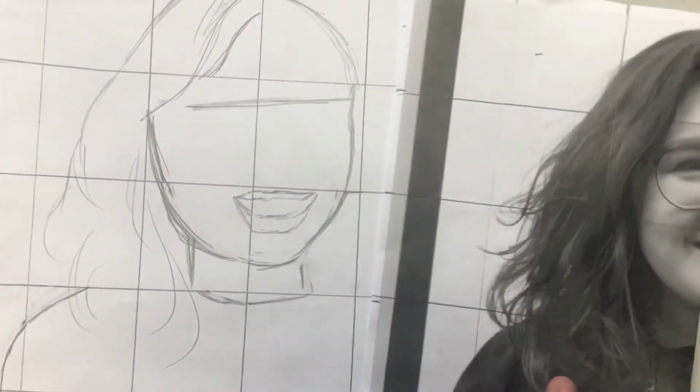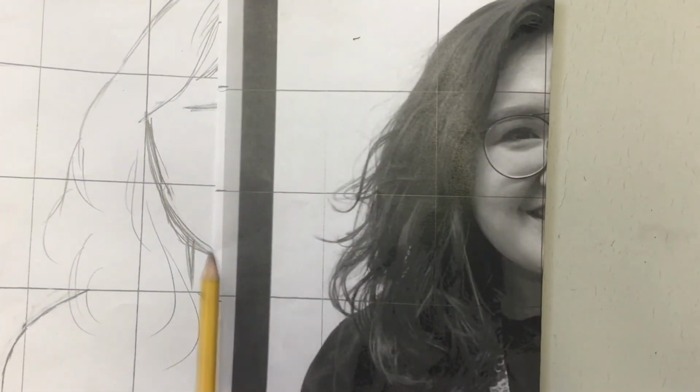So for the grid method, what you're going to do is continue to measure and draw out the rest of your portrait, just looking at your squares one square at a time.